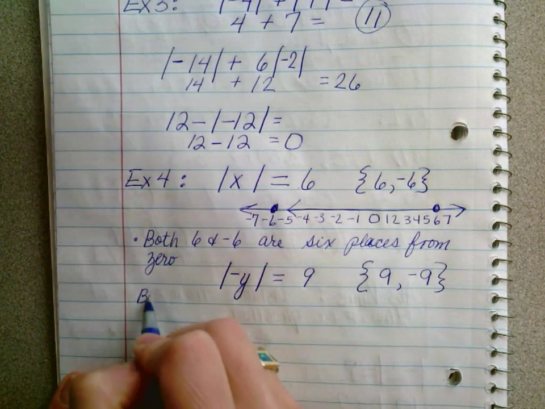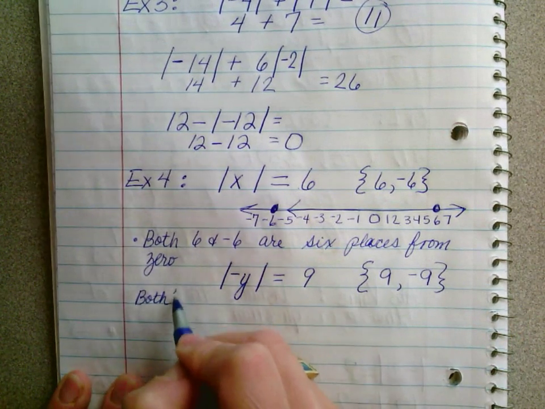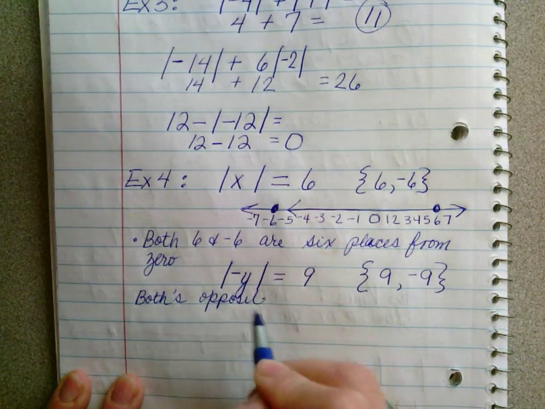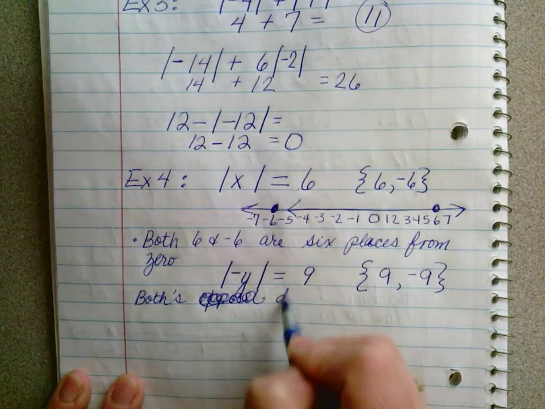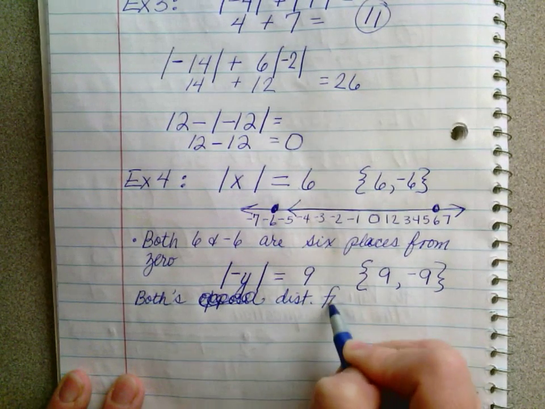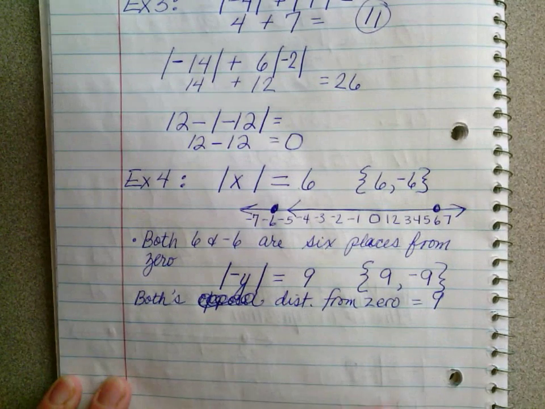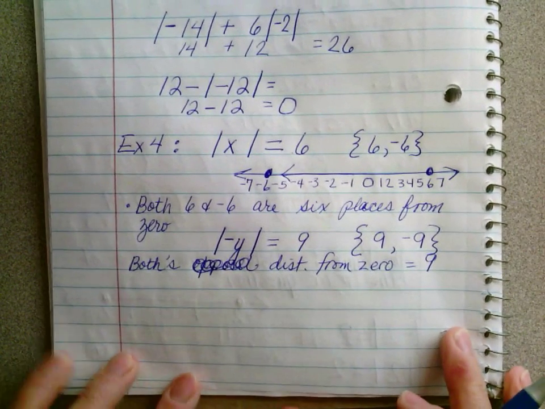Because both, I know that's not a real word, but we're going to use it. Opposites, or both, distance from 0 is 9. One more of these.